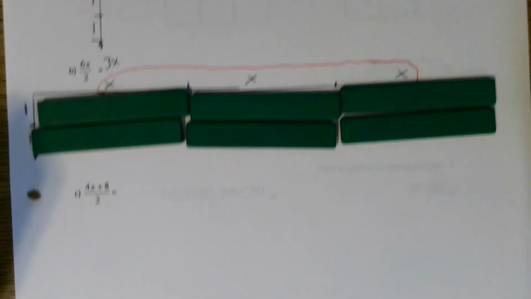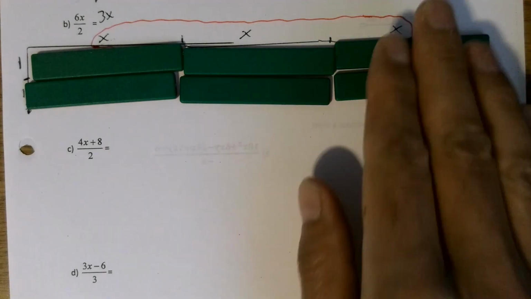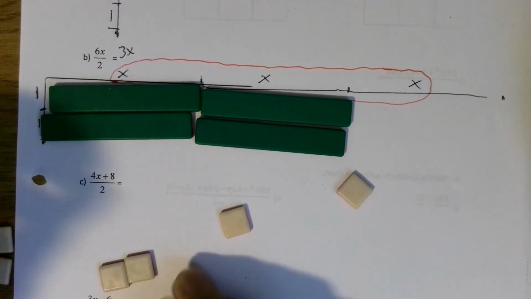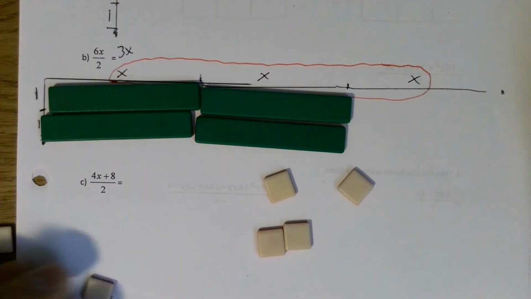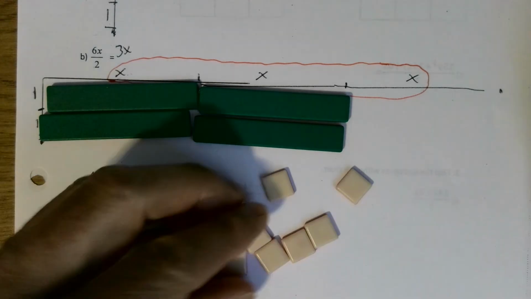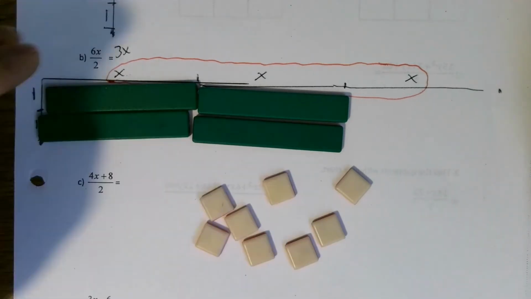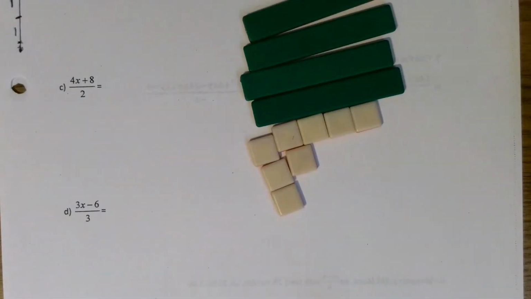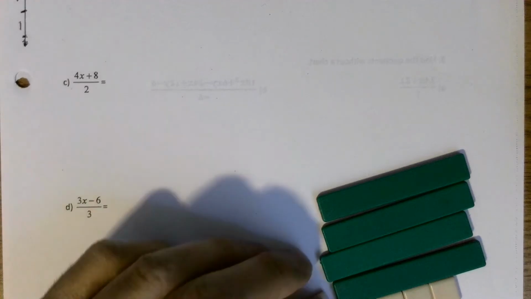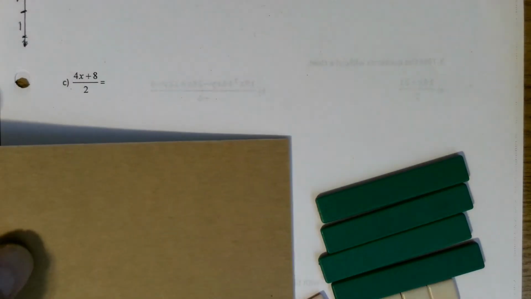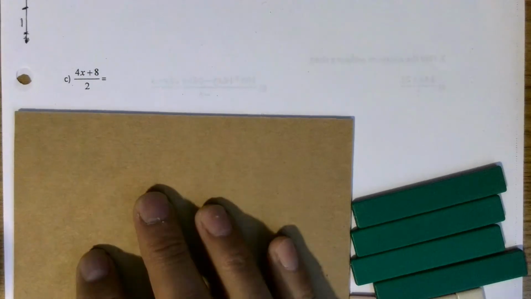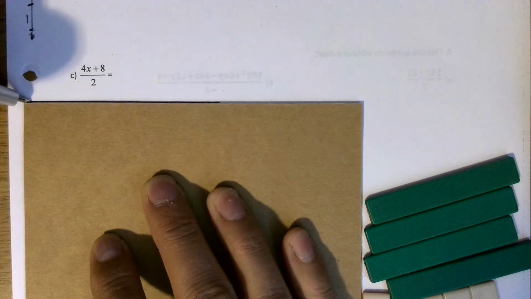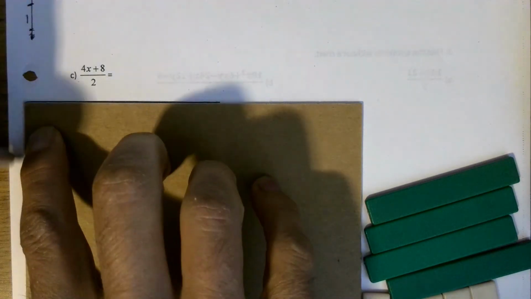Okay, next one, C. 4x plus 8. So we're going to start by counting out 4x plus 8. So 4, 6, 8. Pretty sure that's 8. 2, 4, 6, 8. Yep, and there's my 4x. Okay, so I've counted out my tiles. 4x plus 8. Now I'll scooch them out of the way here so I can do my left and top edge. Oops. There we go.